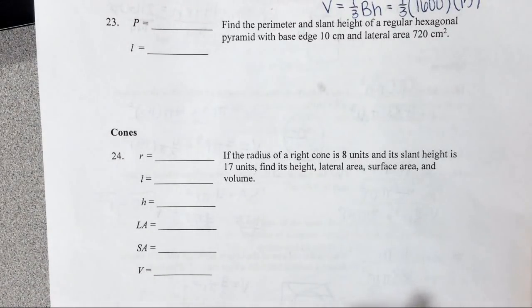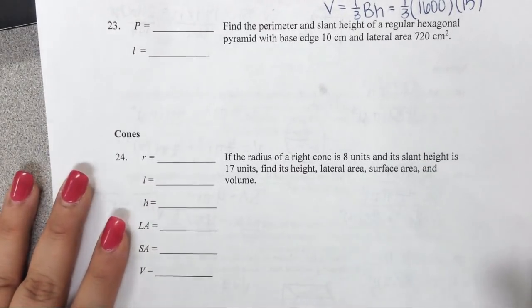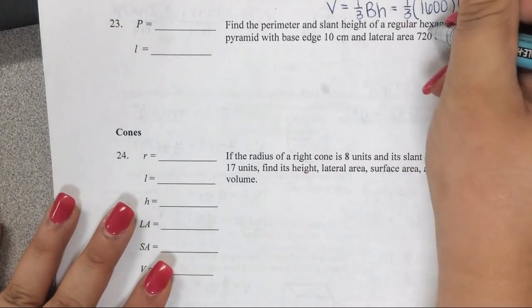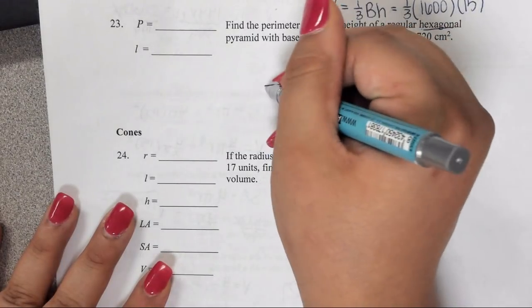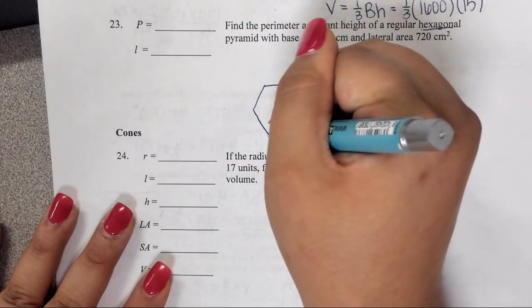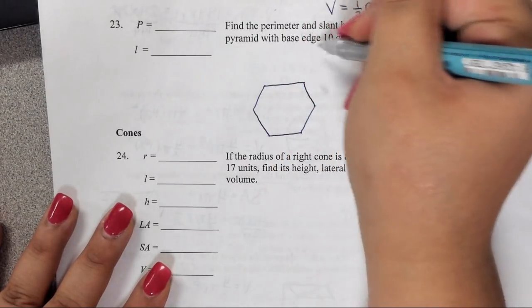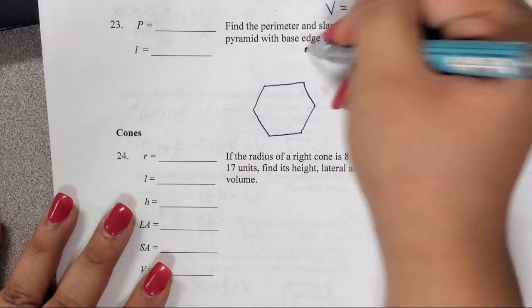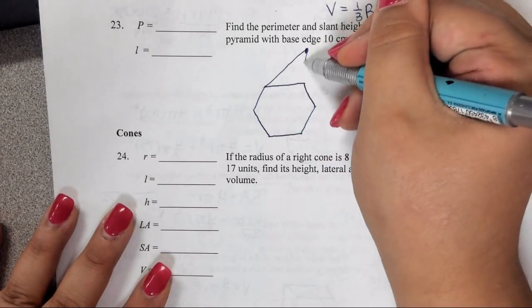Find the perimeter and the slant height of a regular hexagonal pyramid with a base edge of 10 centimeters and a lateral area of 720. Guys, this was a lot like the one on your quiz. So I need you to pay attention because you will see this tomorrow. It's a hexagonal pyramid, so I'm going to draw a hexagon.